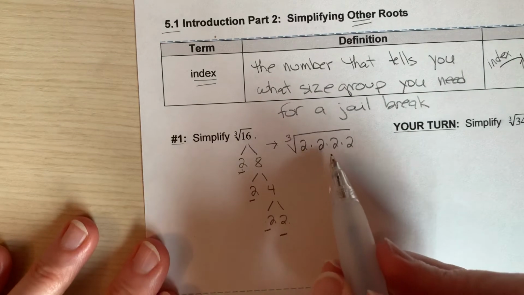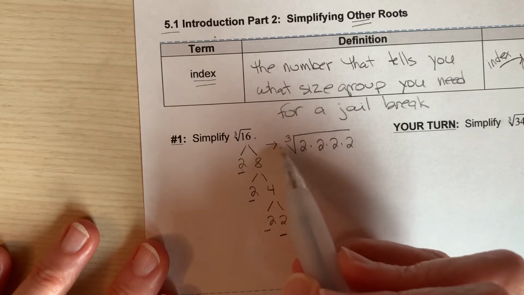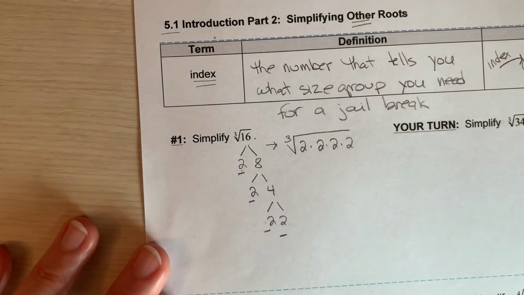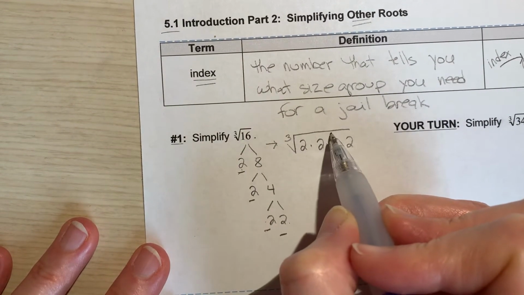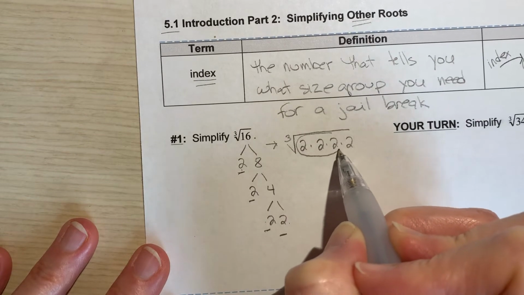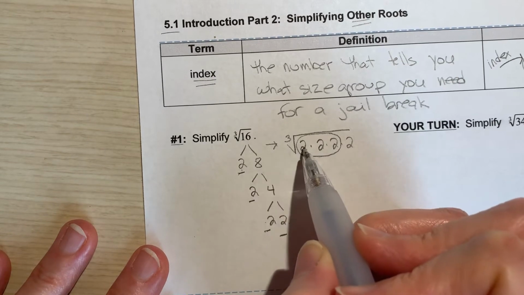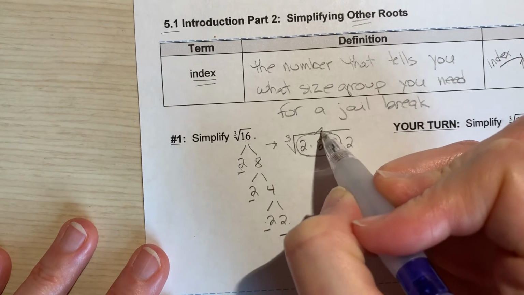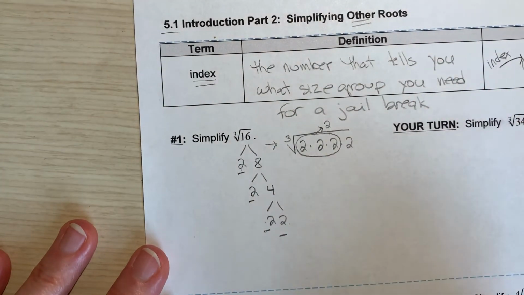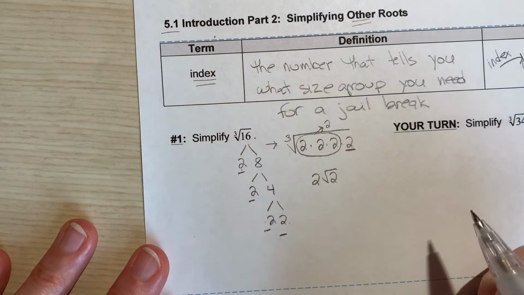So now, in order to simplify this, I don't want to circle groups of 2 because my index is 3 here. I want to circle groups of 3. The way I like to explain this is like a higher security jail. I need 3 people to work together to try to escape this jail. So 3 for your index, you need to circle a group of 3. This means out of this group of 3, still only 1 is going to make it out. This 2 will stay in jail. So this will simplify to 2 times the cube root of 2.